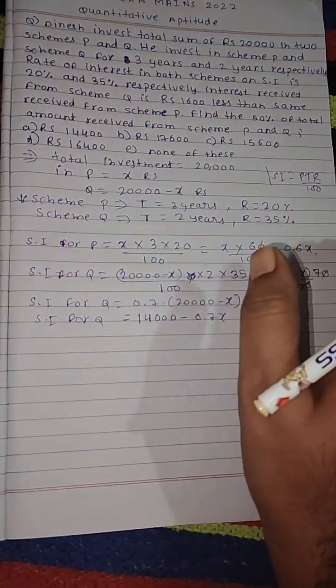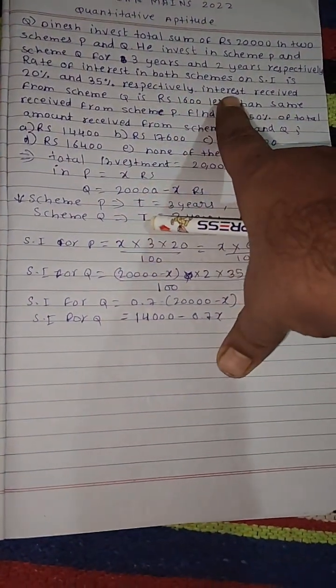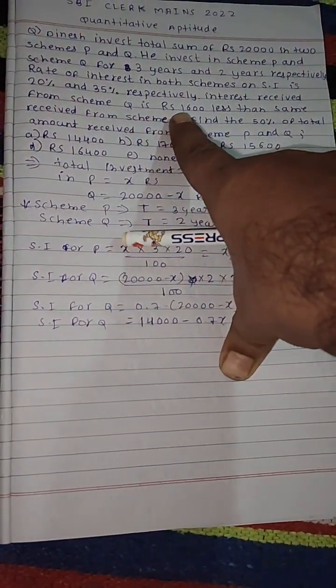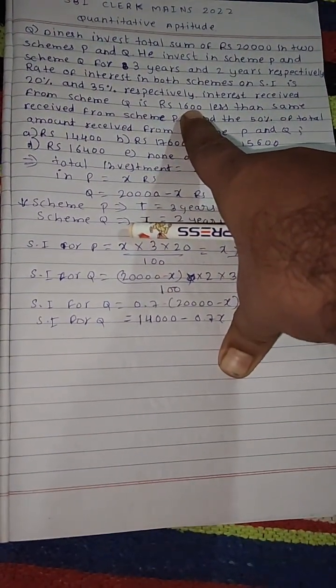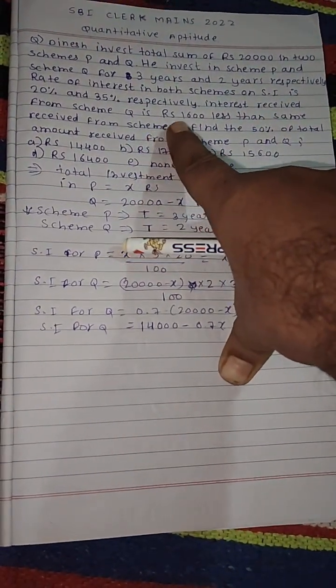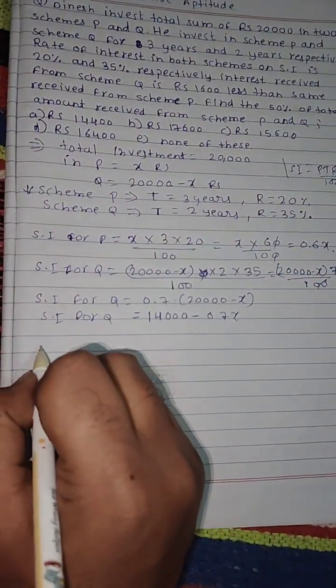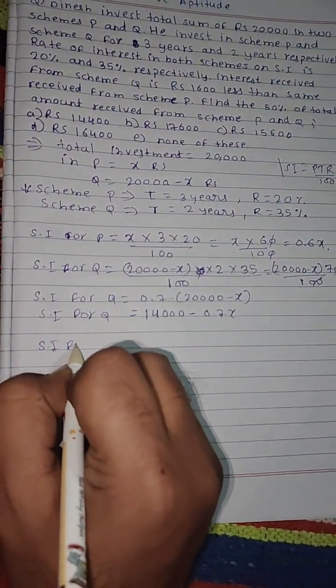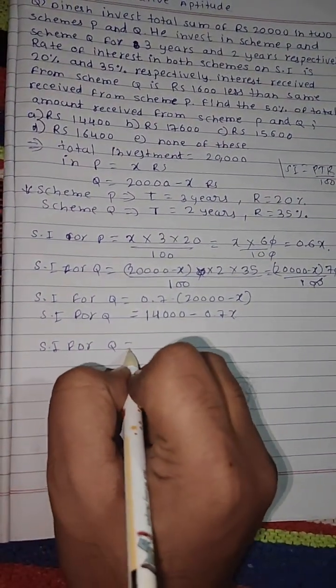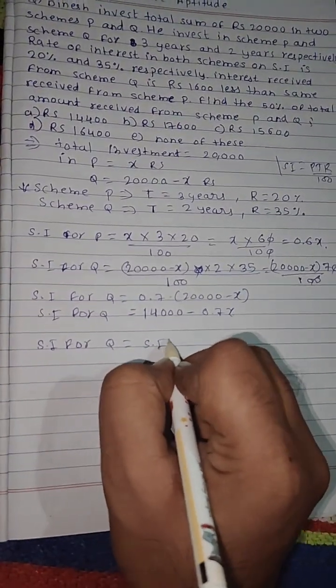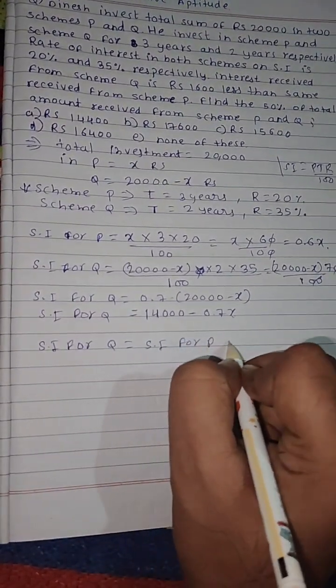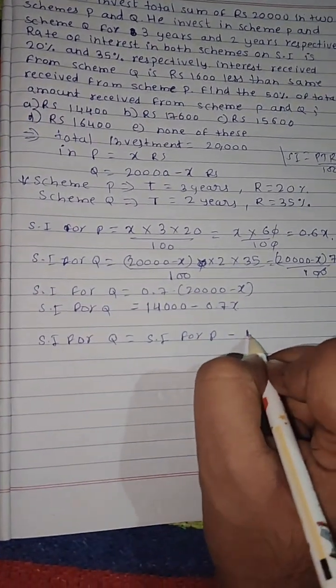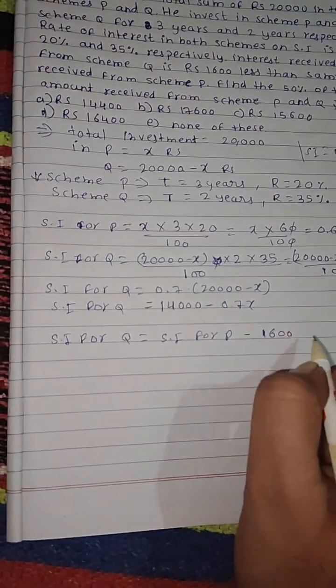In the question, one more piece of info they have given: interest received on scheme Q is 1600 less than that received from P. So the simple interest for Q will be equal to the simple interest for P minus 1600. This is the meaning.